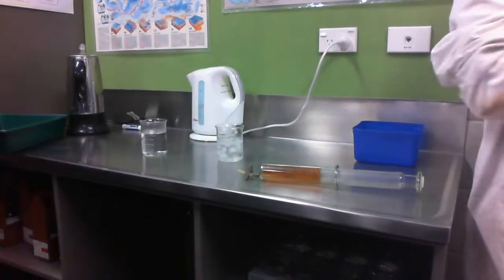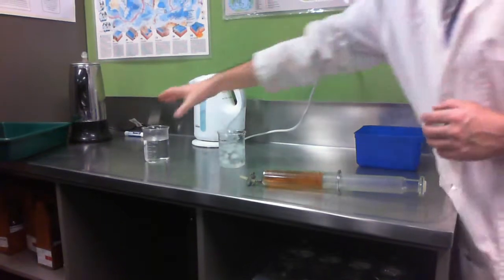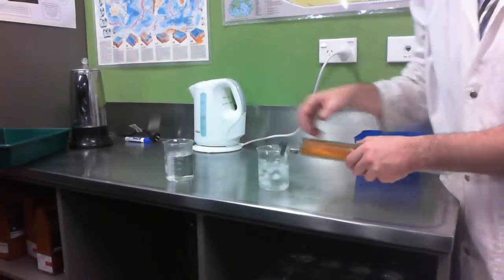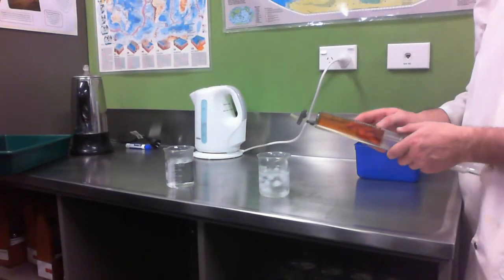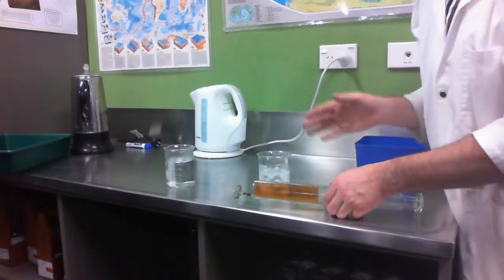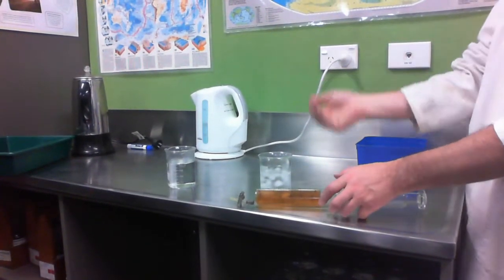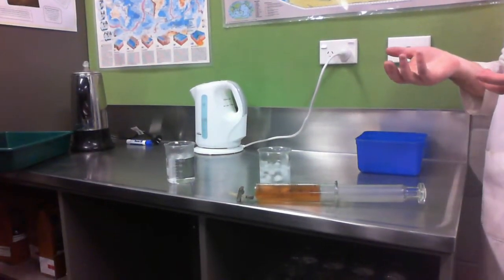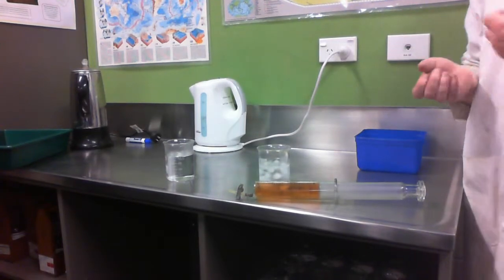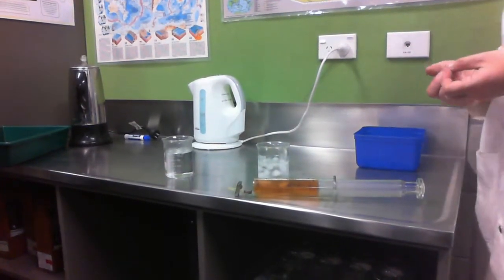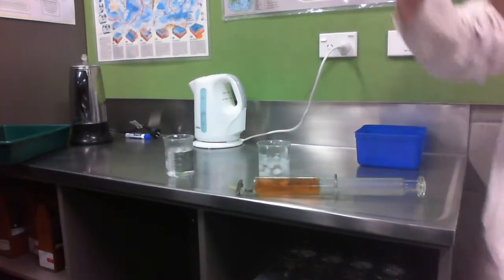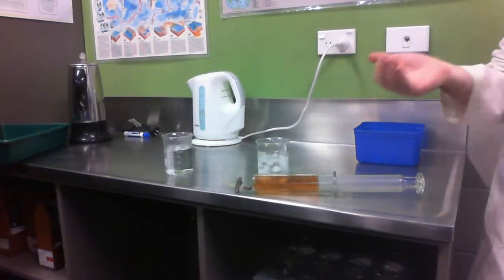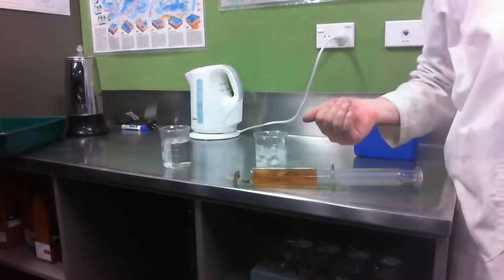Now this one's a little bit more obvious to see. So what I've got here is some hot water, recently boiled actually, and I've got some iced water. So I'm actually going to change the temperature of the system. Now the system is going to try to undo the change. So if I drop the temperature, it'll try to heat it back up, which means it'll be going in the exothermic direction. If I heat things up, it tries to cool it back down again. So that means absorb some of that heat energy. So it will go in the endothermic direction.